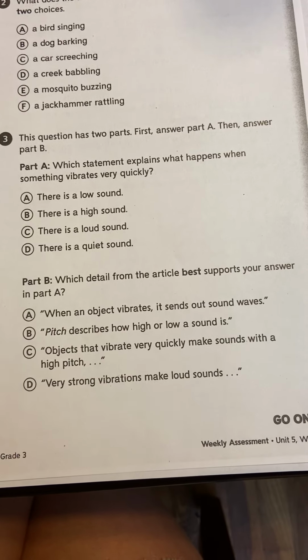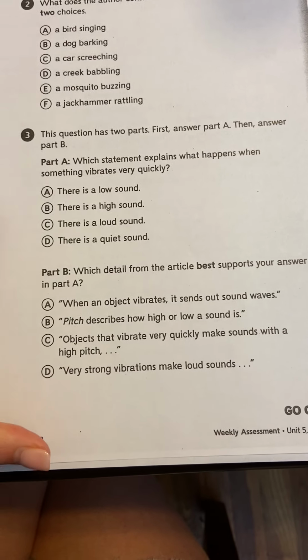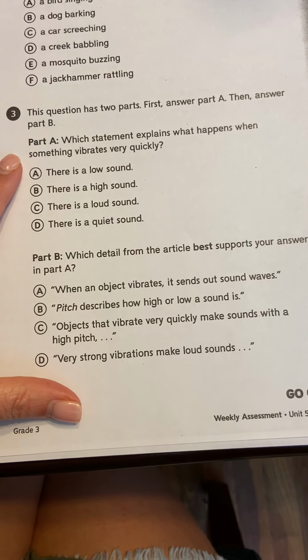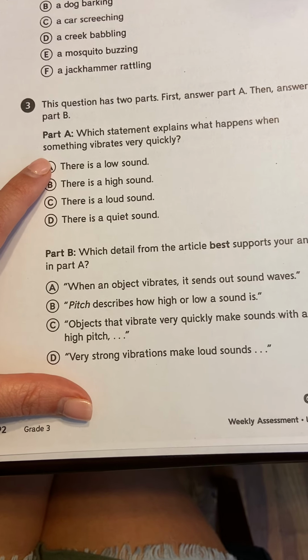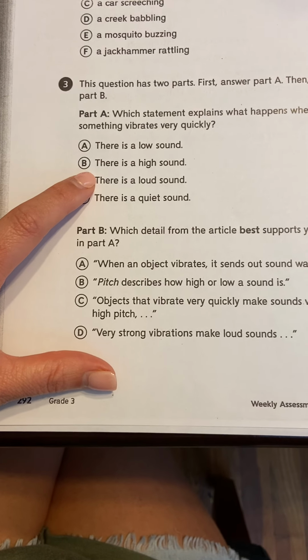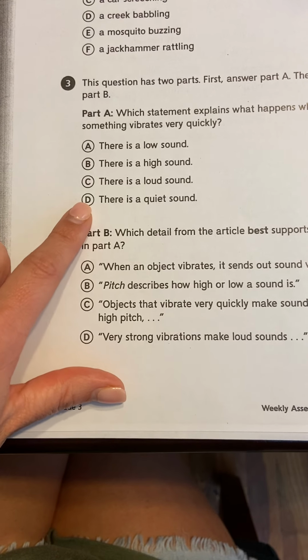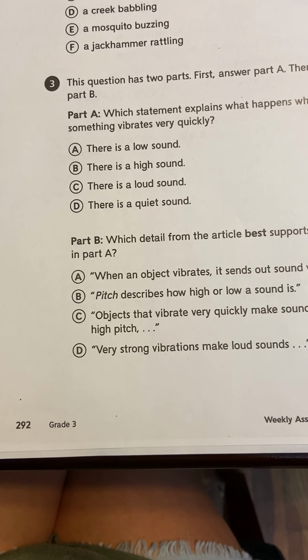Okay? Number 3 has a part A and a part B. So these are going to go together. They're going to build on each other. Which statement explains what happens when something vibrates very quickly? A, a low sound, B, a high sound, C, a loud sound, or D, a quiet sound? So you'll want to go back in the text and find that answer.